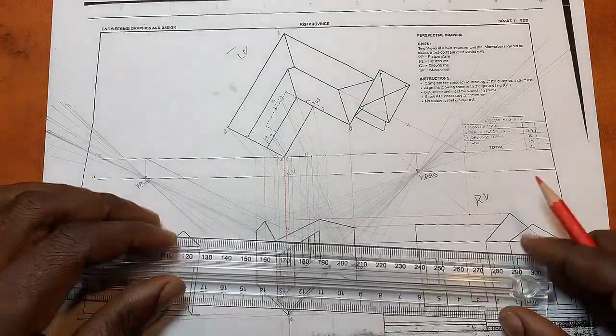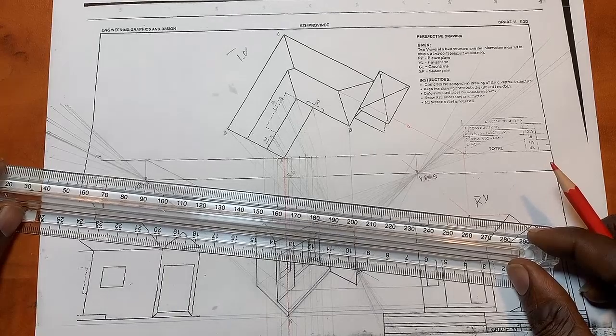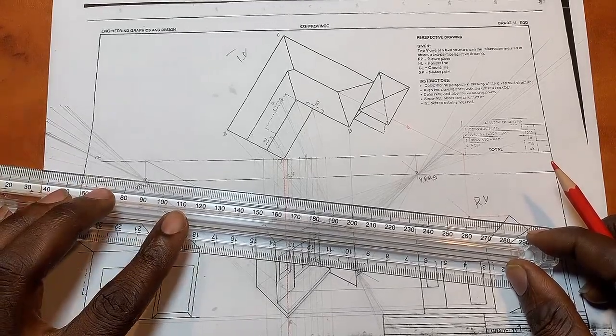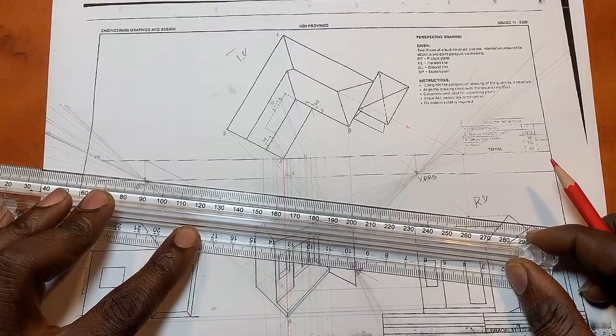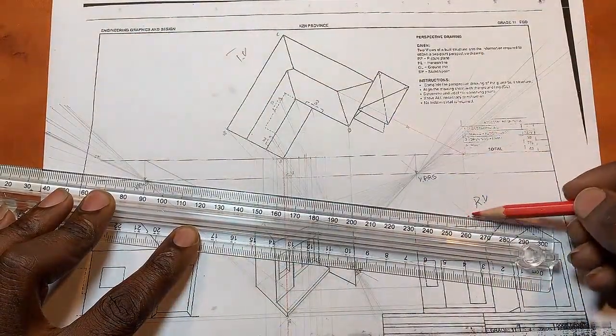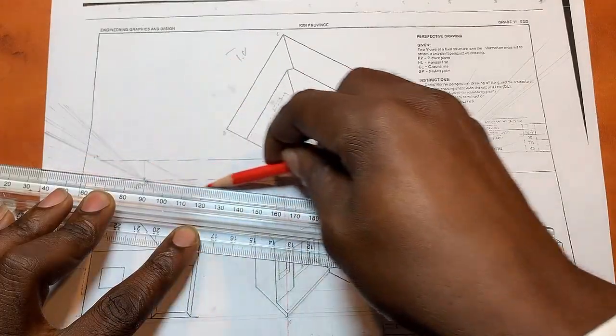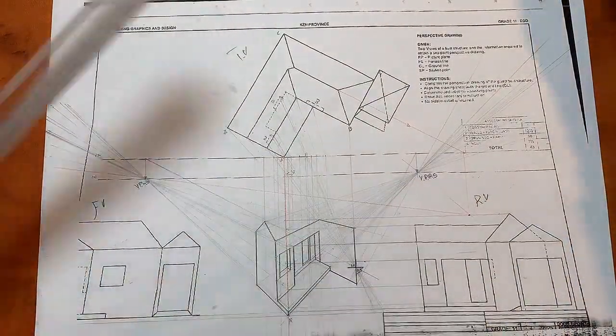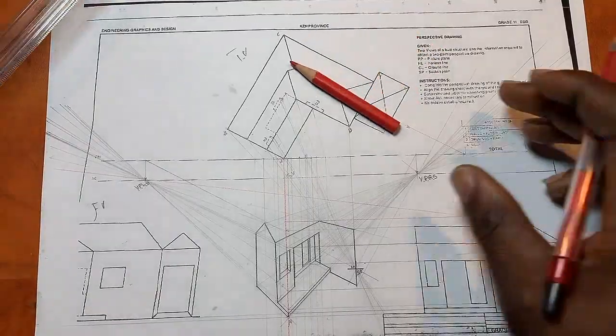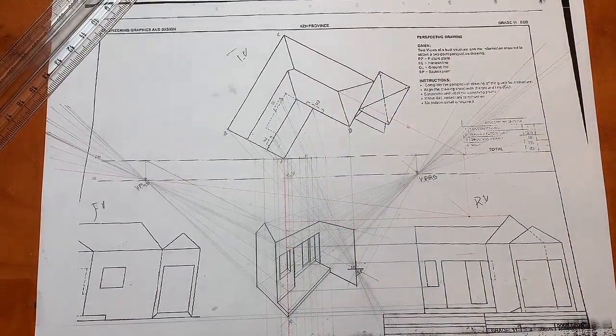You understand? But should I take it to vanishing point of my left hand side, it's going to give me what I'm looking for. So there it goes, faint. You understand? It's supposed to give me what I'm looking for.